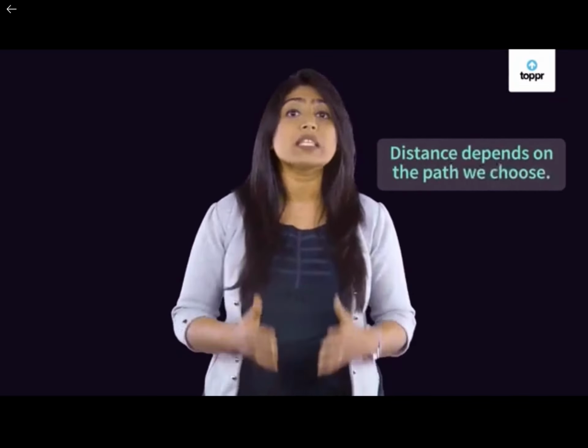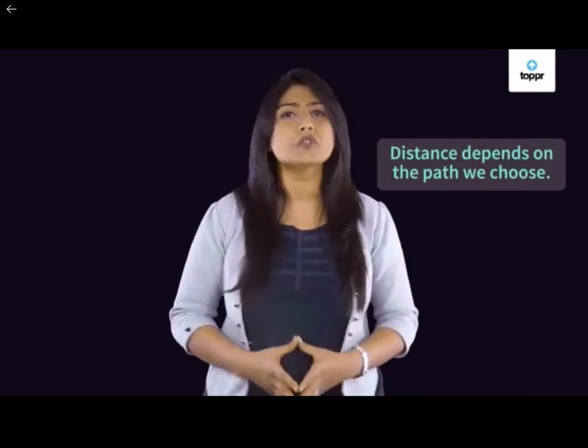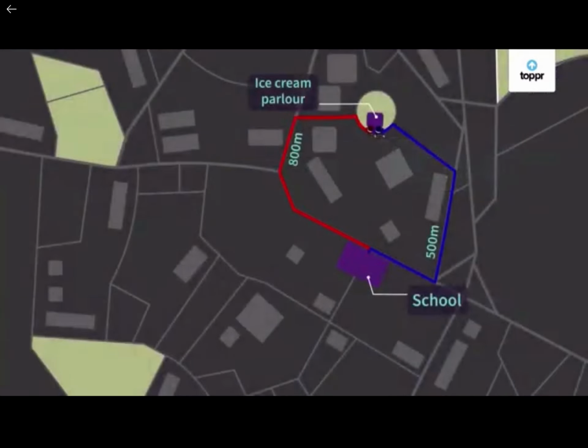In this case, we saw that different paths can be used to travel between the same initial and final position. So the distance we travel can also be different for the same initial and final position. And this distance depends on the length of the path we choose to travel. But the interesting thing here is that even though you and your friend travel different distances, both of you are at the same location now, which is 200 meters away from your school.